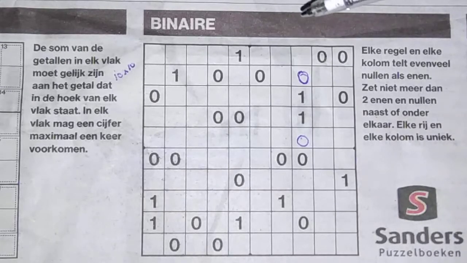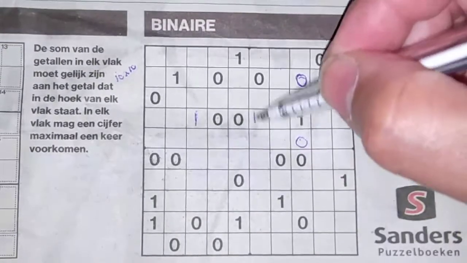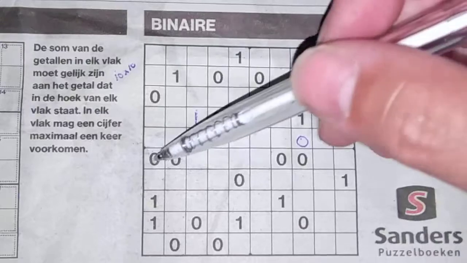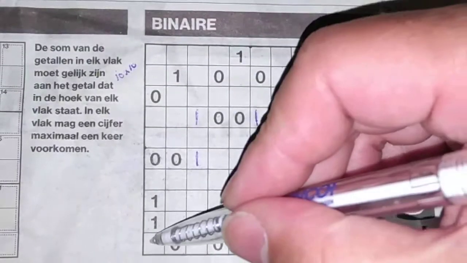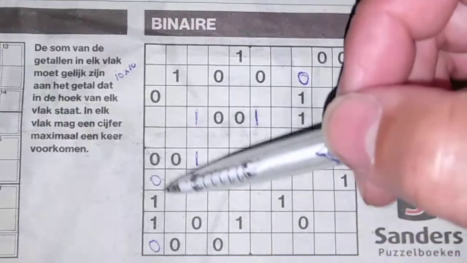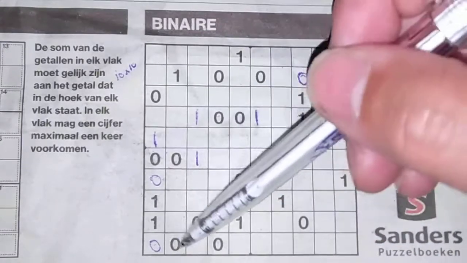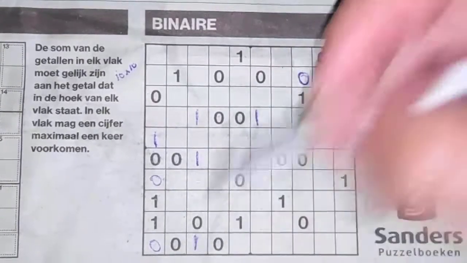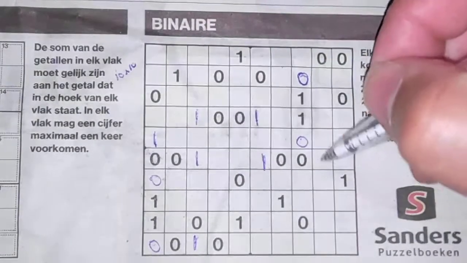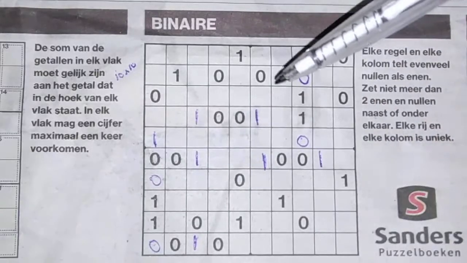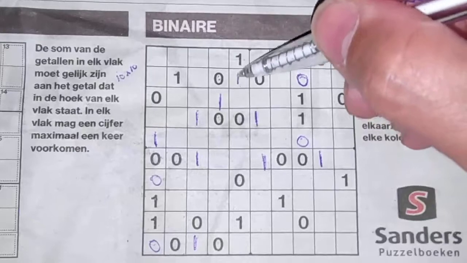We have a double O, here 1, there 1. Double O, here 1, there 1. Double 1, here an O, there an O. Double O, here 1, there 1. Between 2 O's comes in 1.